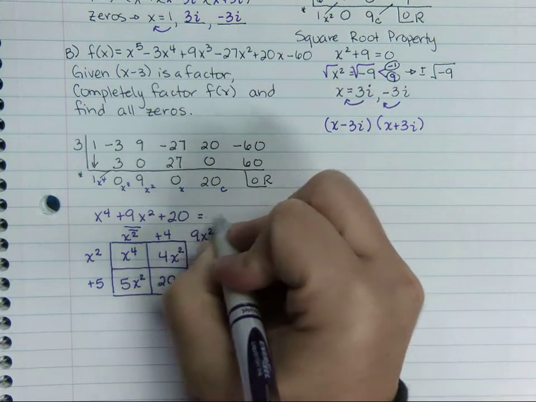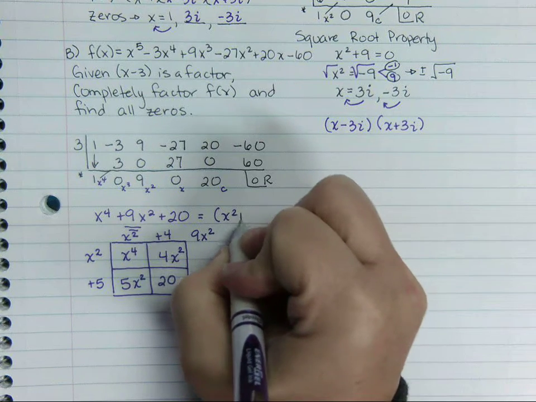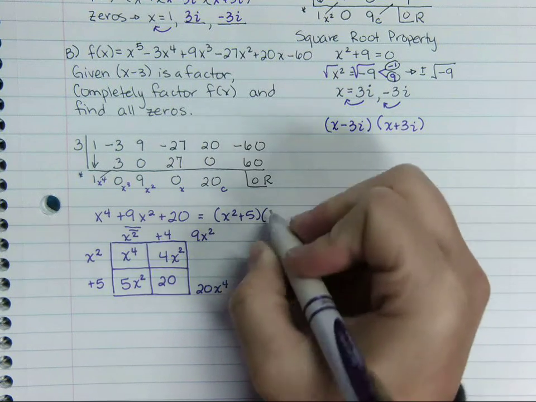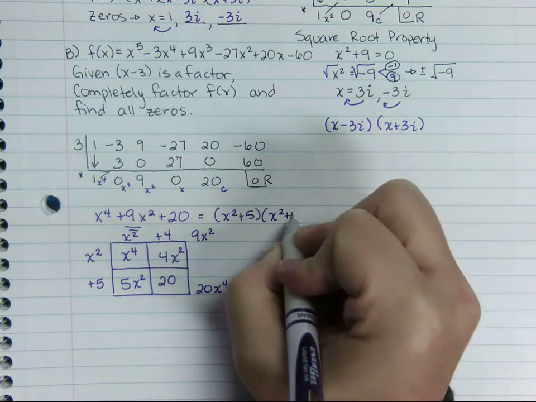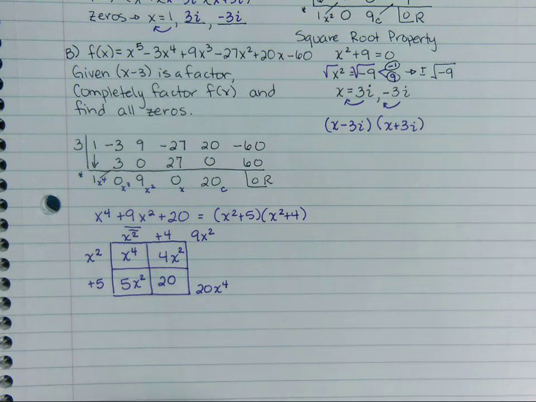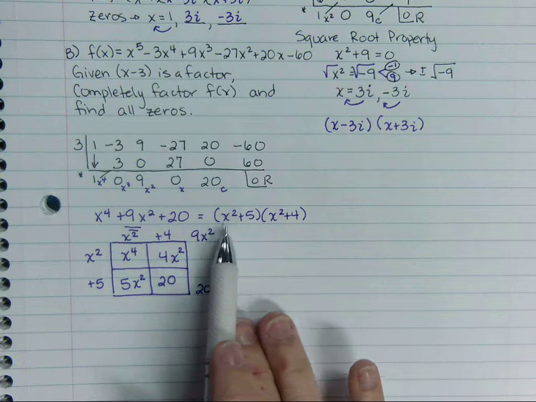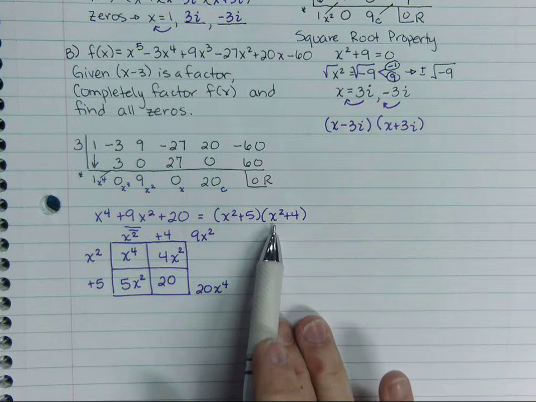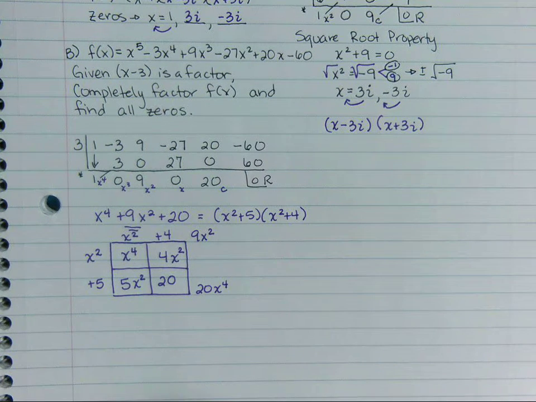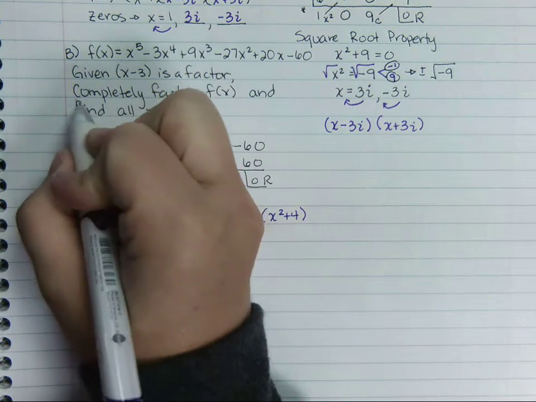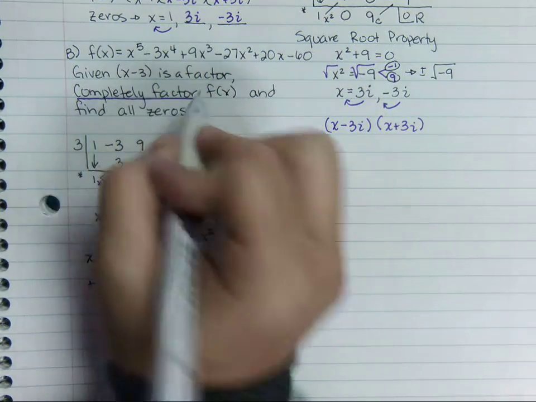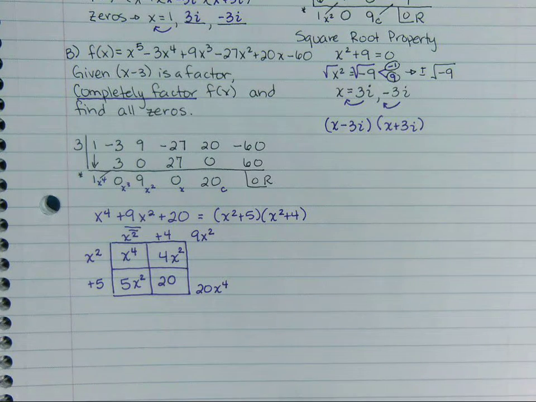So right now, I end up with two factors, an x squared plus 5 and an x squared plus 4. Well, these are not linear factors. These are called quadratic factors because the power on the x on the inside is a second degree. Our job when we completely factor is to completely factor using linear terms.